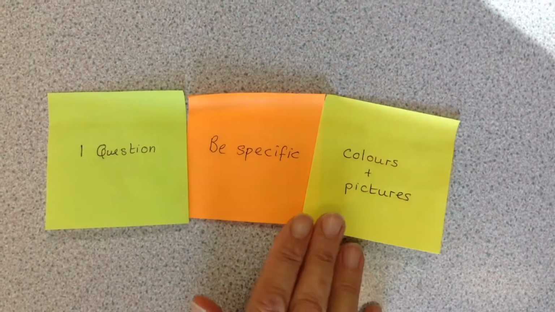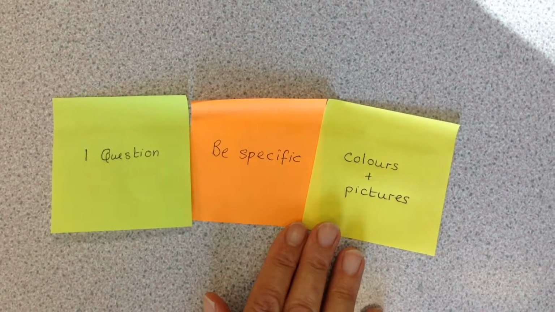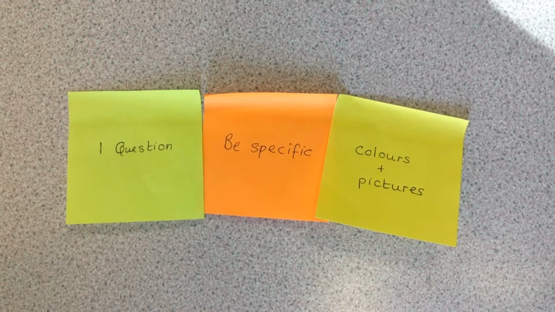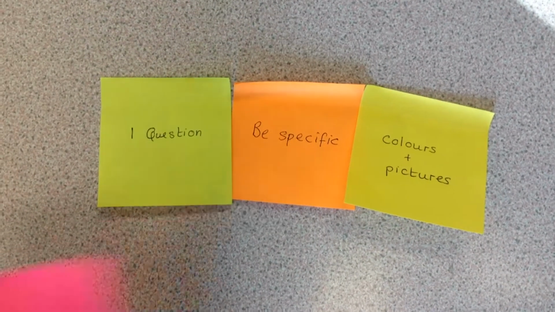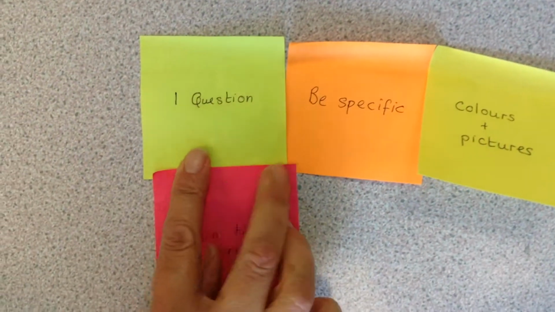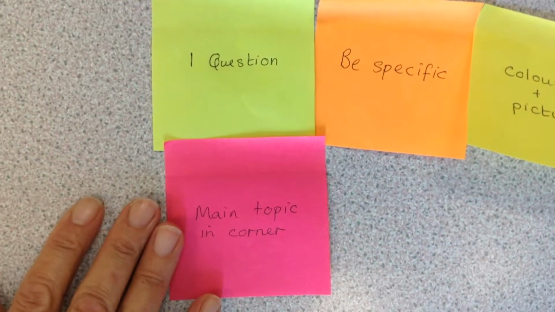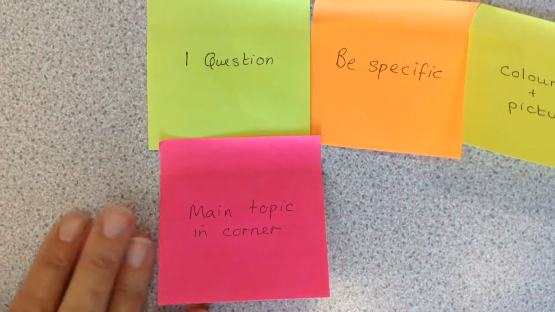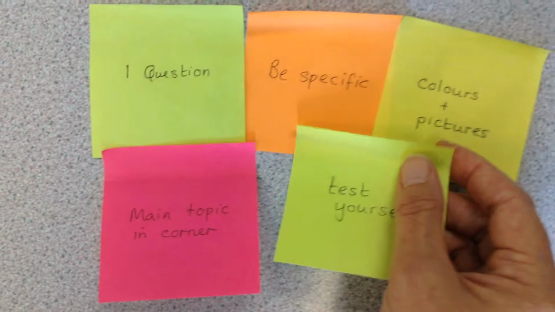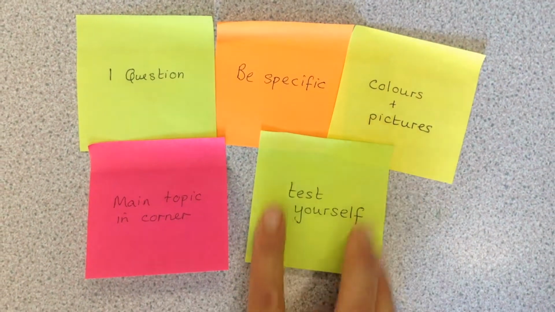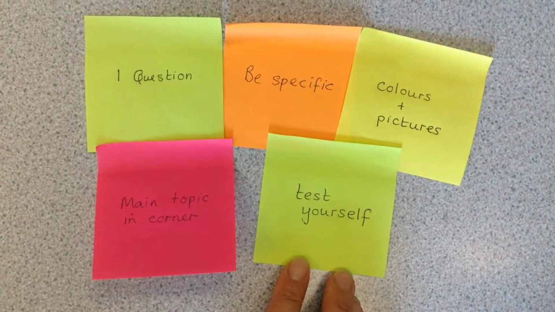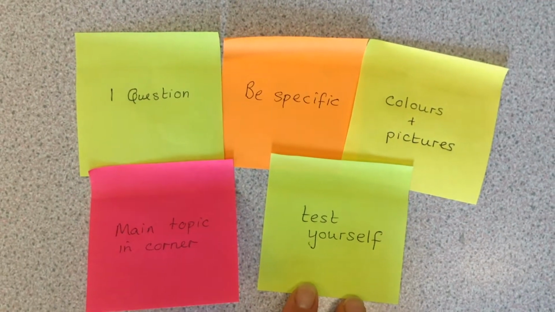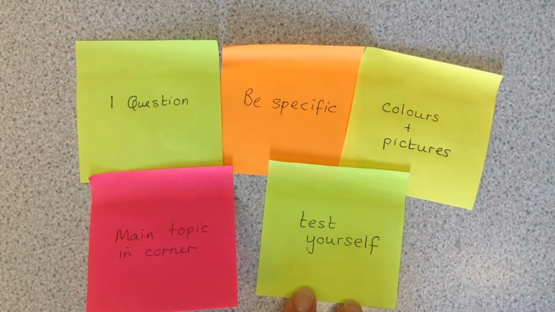Research has shown that people remember more when it's colourful and when they've made their own pictures. Write the main topic in the corner so you know that all the flashcards go together. And also do test yourself. Test yourself today, a few days' time, over a week or a month, but test yourself until you know it.